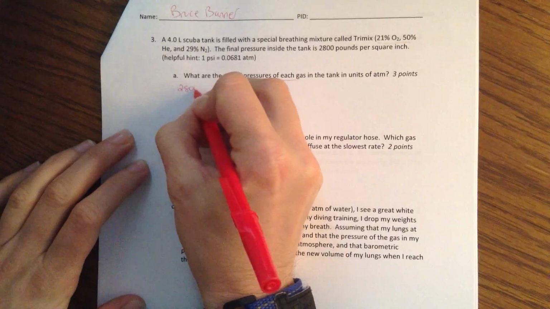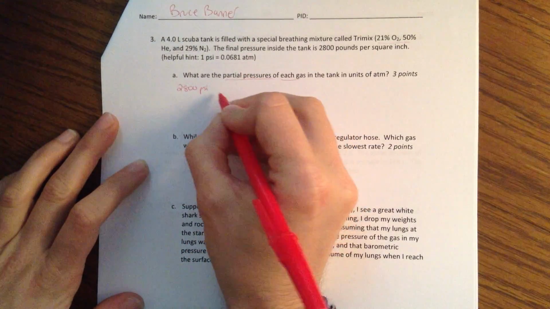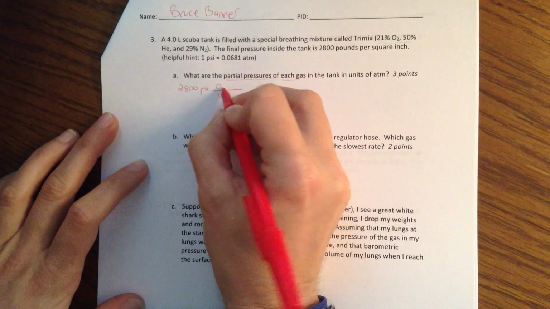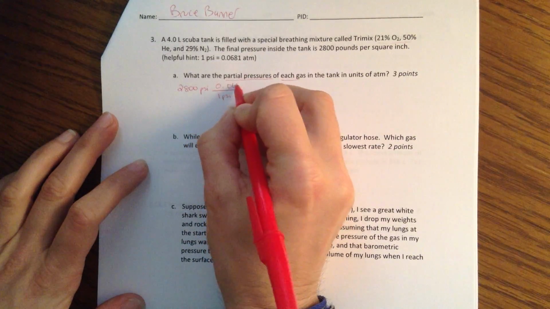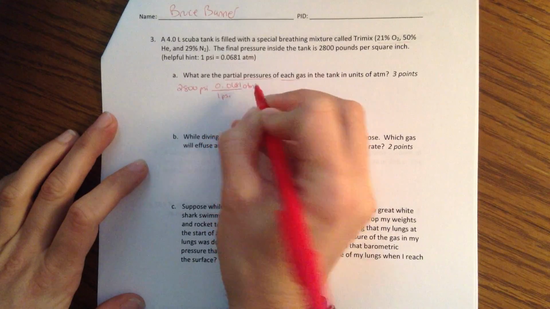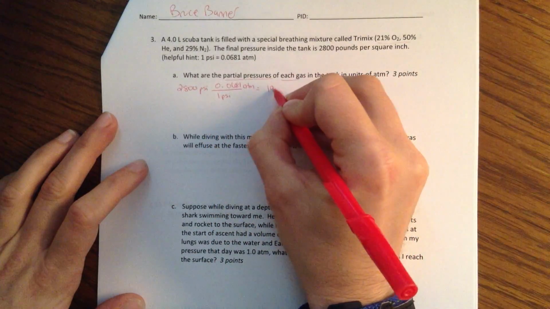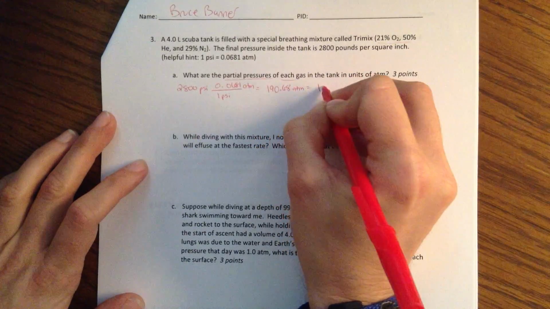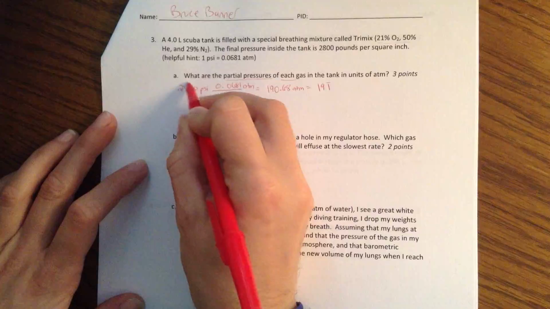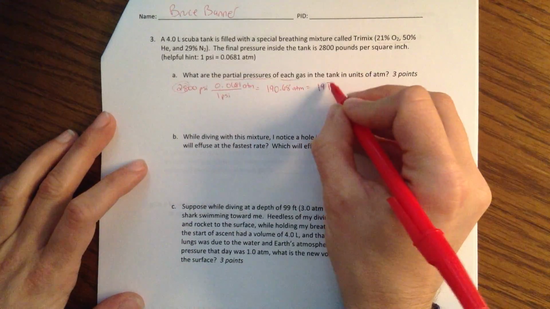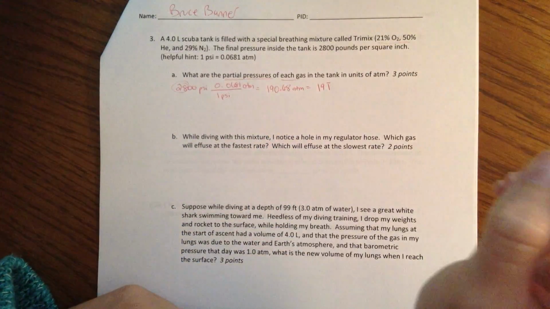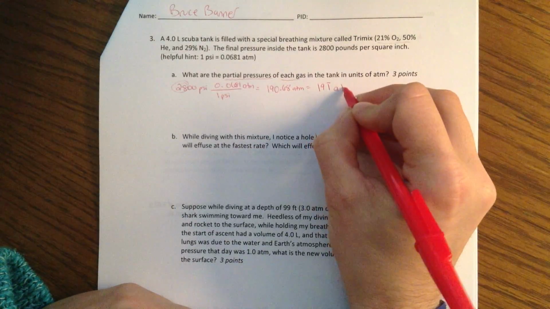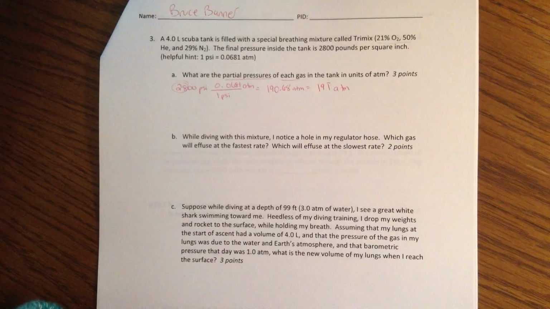I'm going to take 2,800 psi, and I'm going to convert that to atmospheres. 1 psi is equal to 0.0681 atmospheres. So I get 190.68 atmospheres. I'm going to call this 191. There are really only 2 sig figs here. I'm putting that notation, that little bar above the 1, to let me know that that's not really significant. All right. About 191 atmospheres.